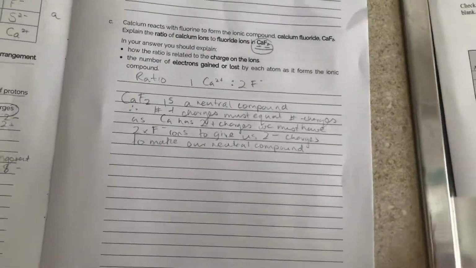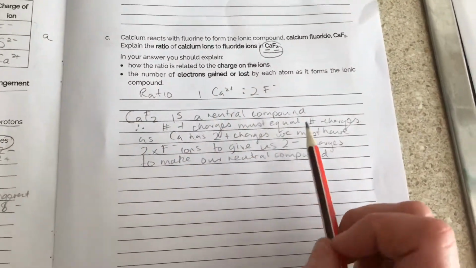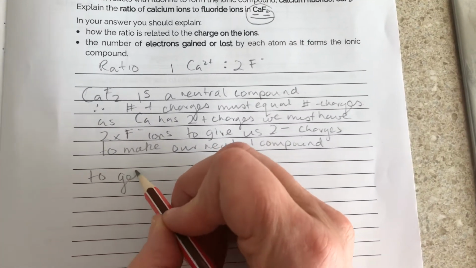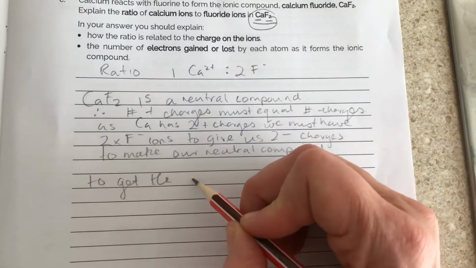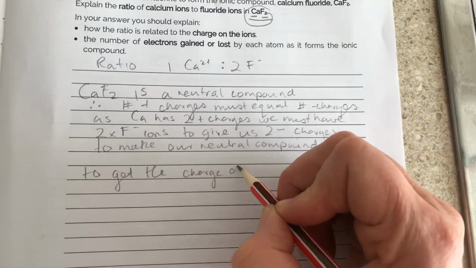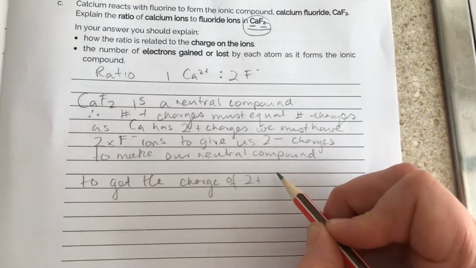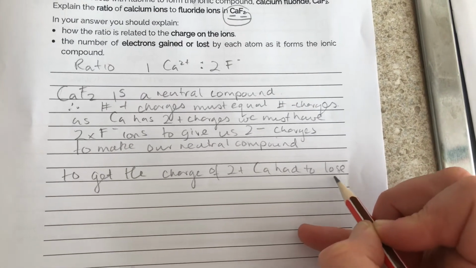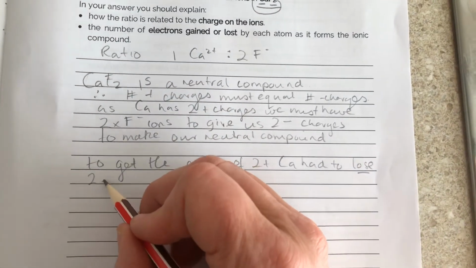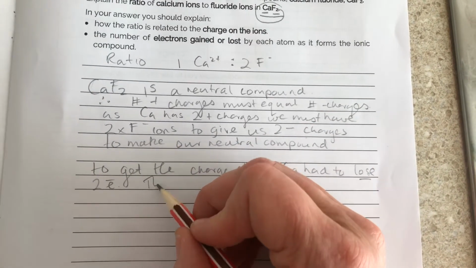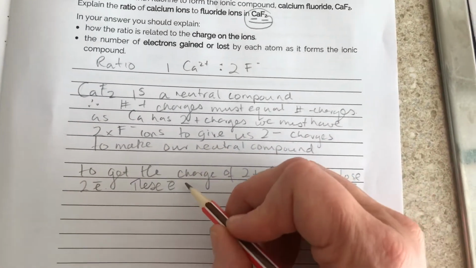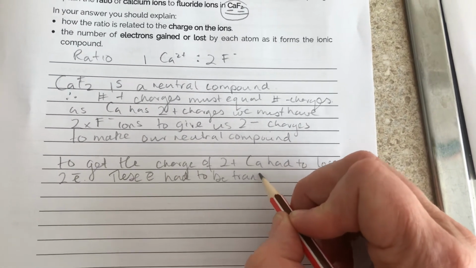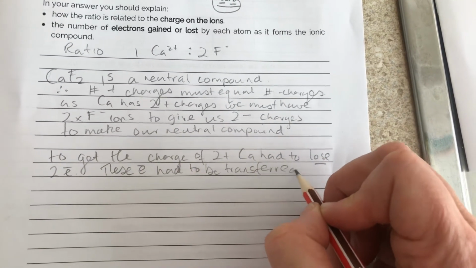Okay, that's the first part. The second part is to do with the electrons gained and lost, and it's really all related. To get the charge of 2 plus, calcium had to lose 2 electrons. These electrons had to be transferred, in this case, to fluorine.